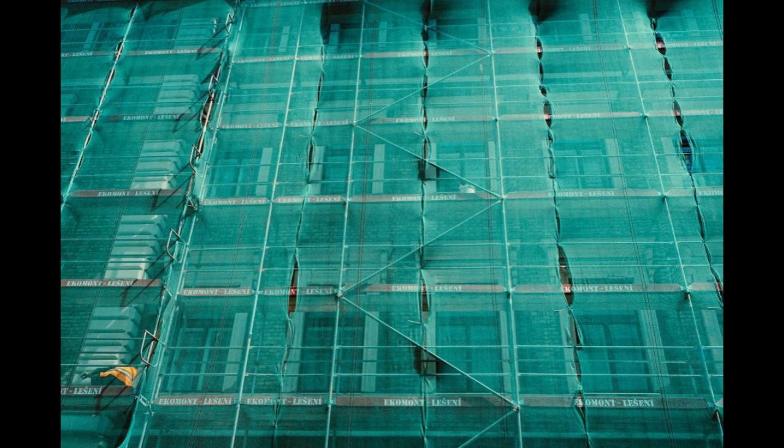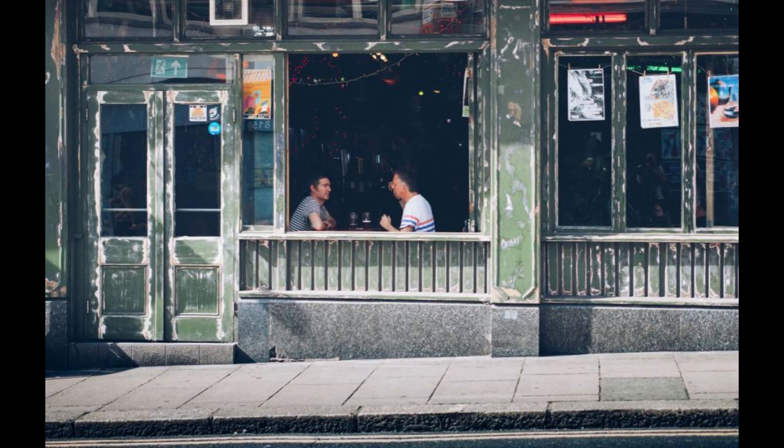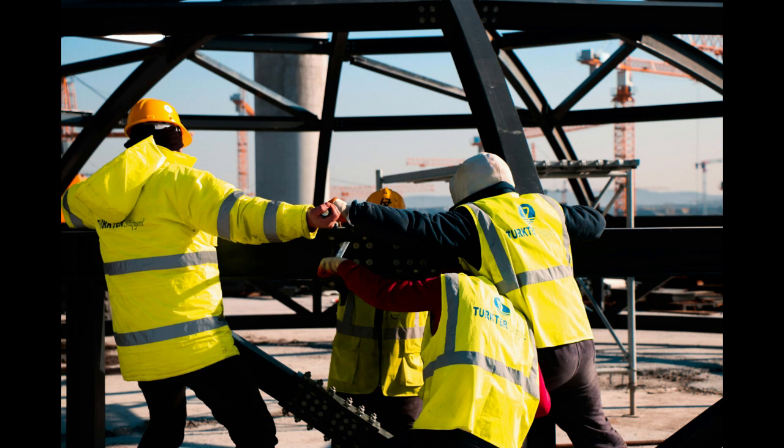Step 9. Manage finances and accounting. Tracking expenses, revenues, and taxes is vital. Use AI-powered accounting software such as QuickBooks with AI features or Xero to automate bookkeeping and financial reporting. ChatGPT prompt. Help me set up a simple accounting system for a construction startup and recommend AI tools to automate financial management.